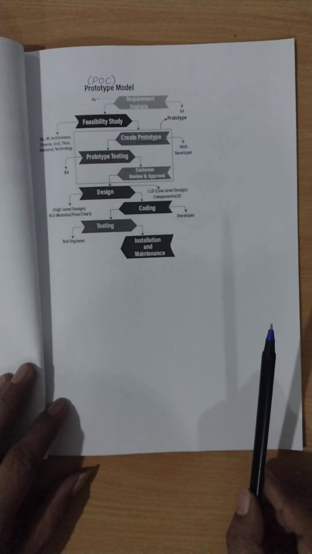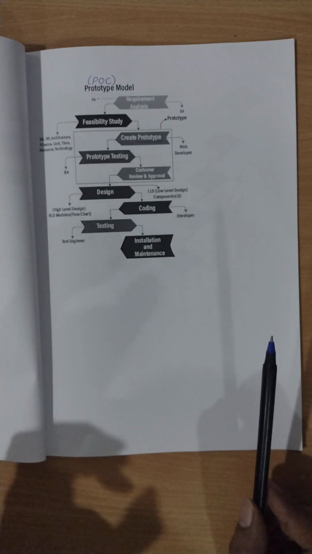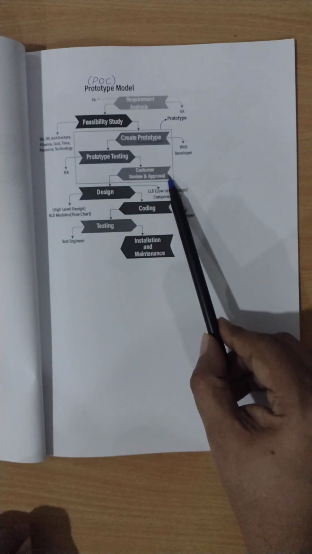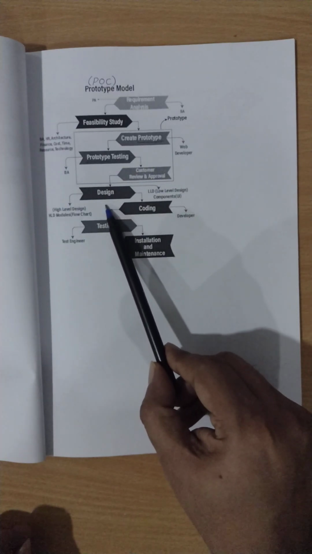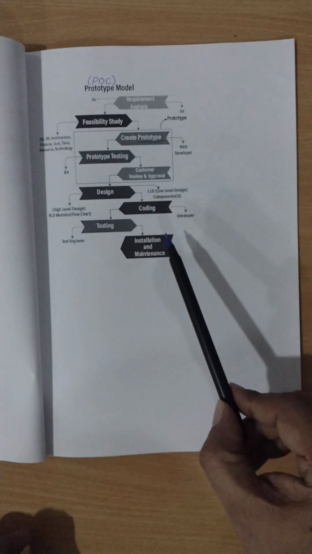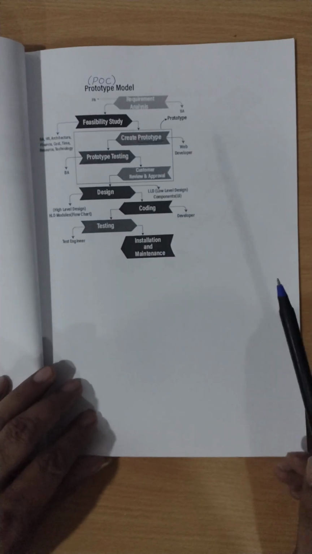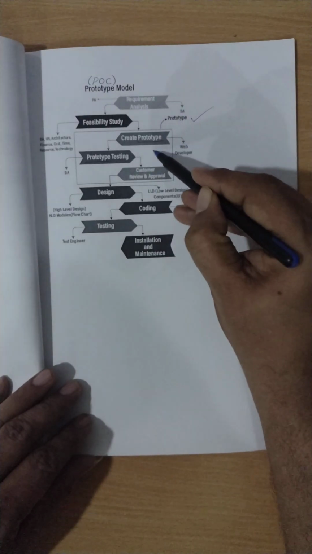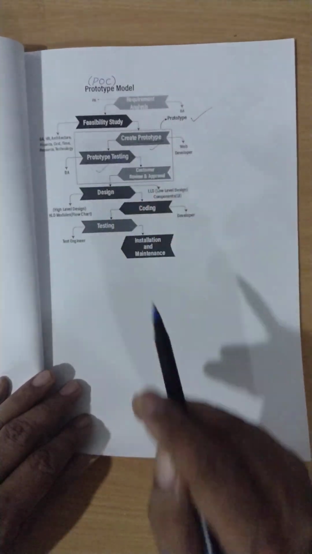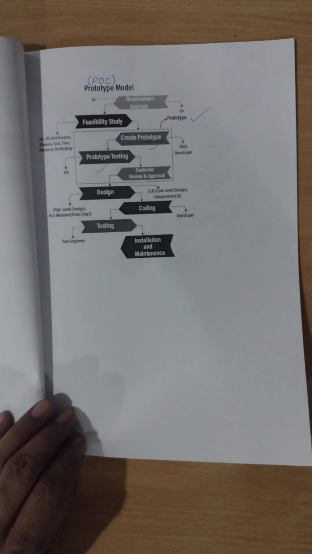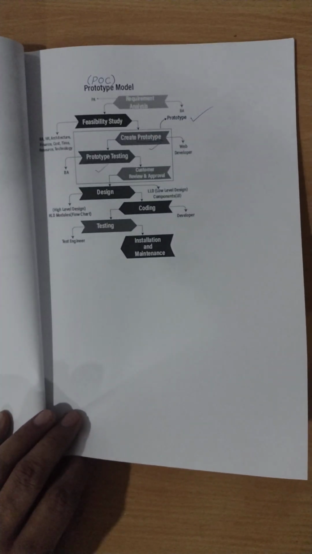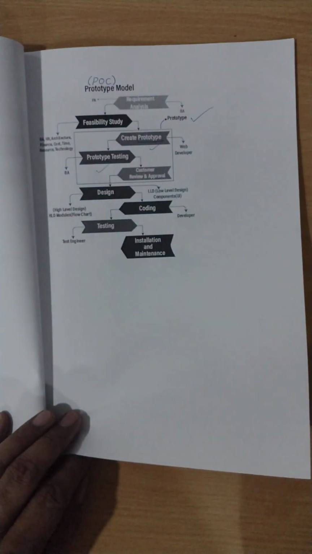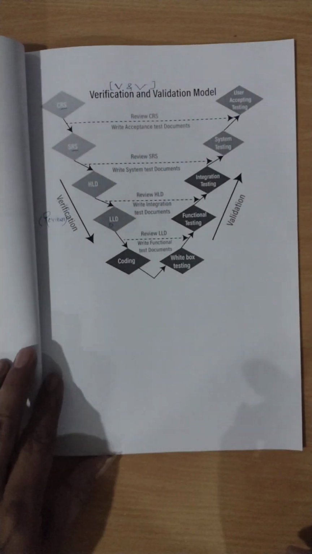This is the prototype model, where the prototype is being created, the prototype is being tested, then we get approval from the customer, then we go for design, then we go for coding, testing, and all these activities are being done. So in the prototyping model, you can see the prototype is being built here also, here also, then testing is being done, and all these activities are being conducted. Here the role of the business analyst is very important, as you can see in the diagram.